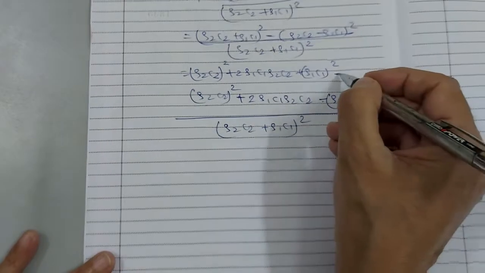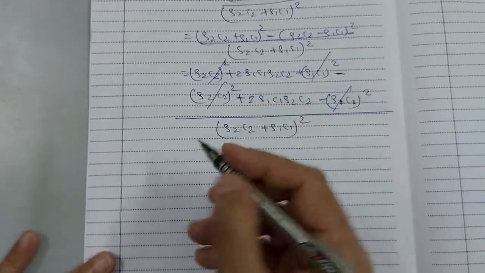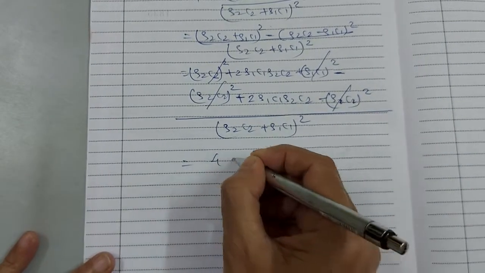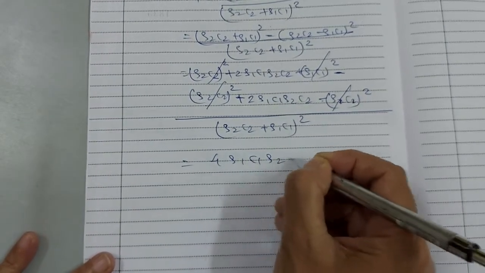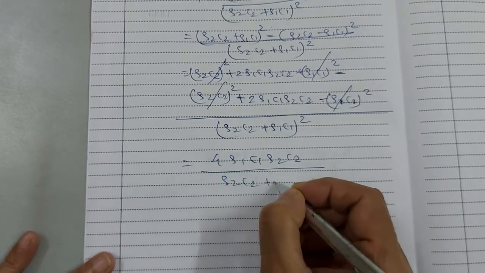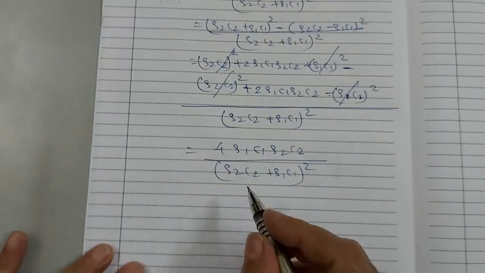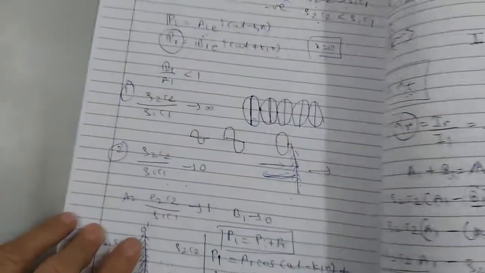So if we simplify, these cancel, and these cancel. What is left is 4 times rho 1 c1 rho 2 c2 divided by (rho 2 c2 plus rho 1 c1) bracket square.